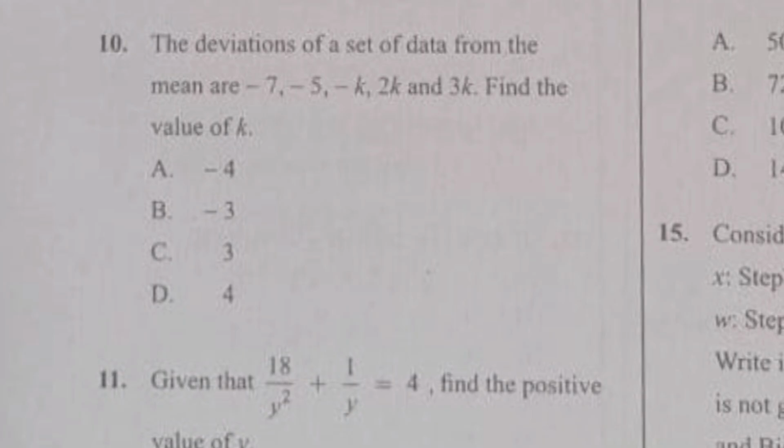Now remember, deviation from a set of data means that you are having a number which is the mean, and then you are subtracting other numbers from the mean, which means that when you sum all the deviations, you are supposed to get 0. So the summation of all the deviations is supposed to give you 0.